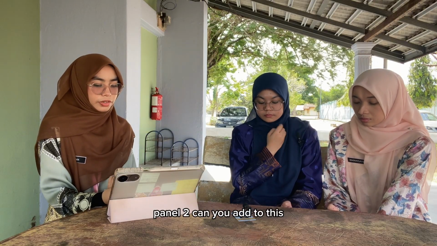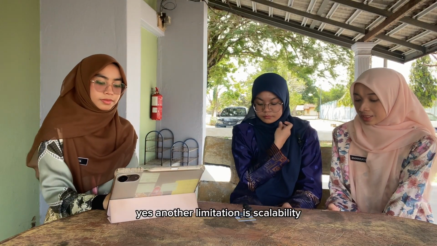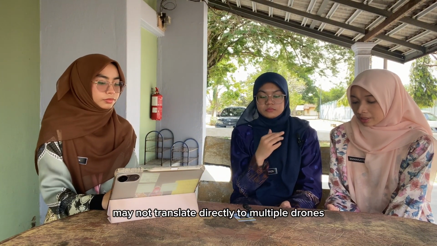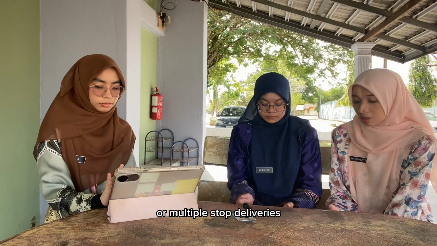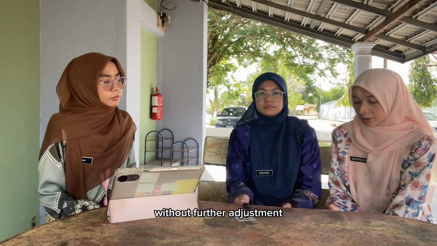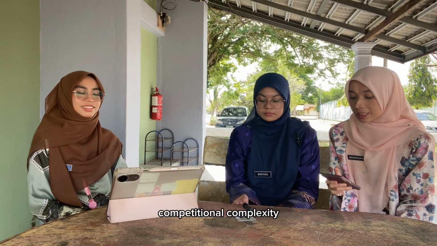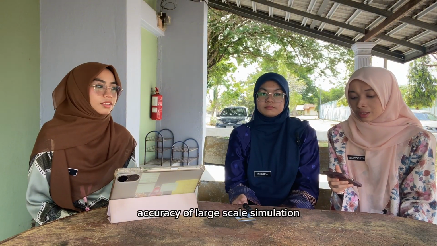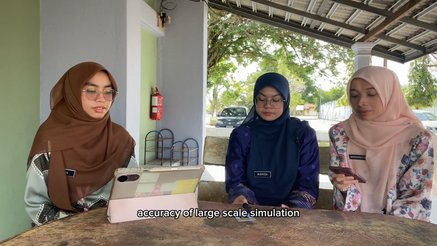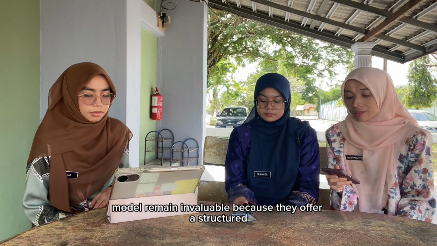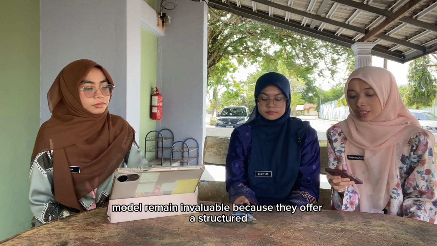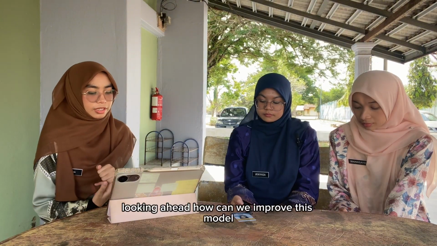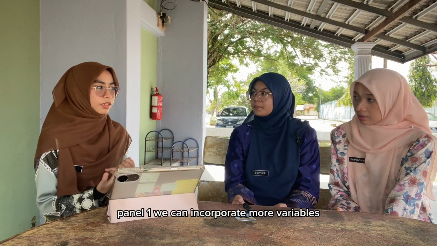Panel 2, can you add to this? Yes, another limitation is scalability. A model for a single delivery may not translate directly to multiple drones or multiple-stop deliveries without further adjustment. Computational complexity and data availability can also constrain the accuracy of large-scale simulations. Despite these limitations, models remain invaluable because they offer a structured, rational approach to complex problems. Looking ahead, how can we improve this model, Panel 1?